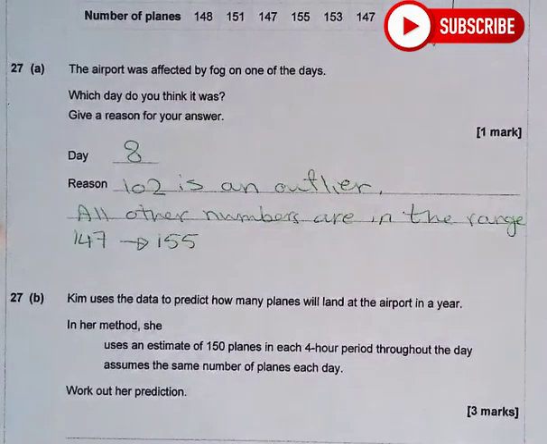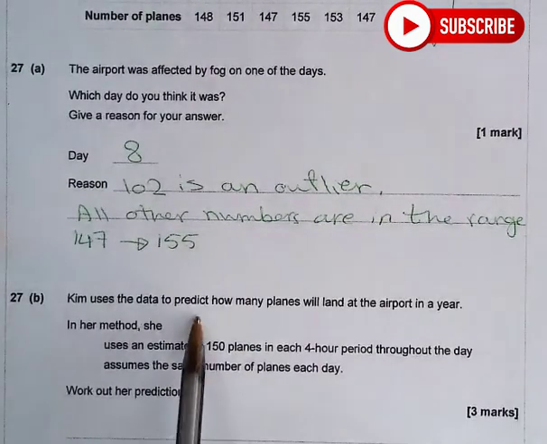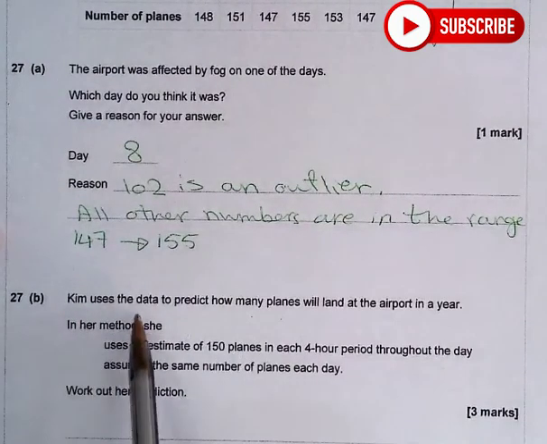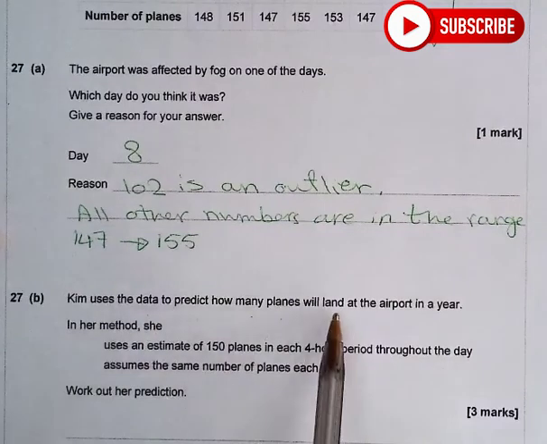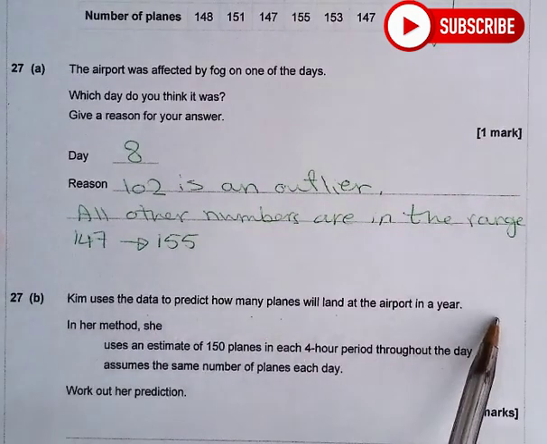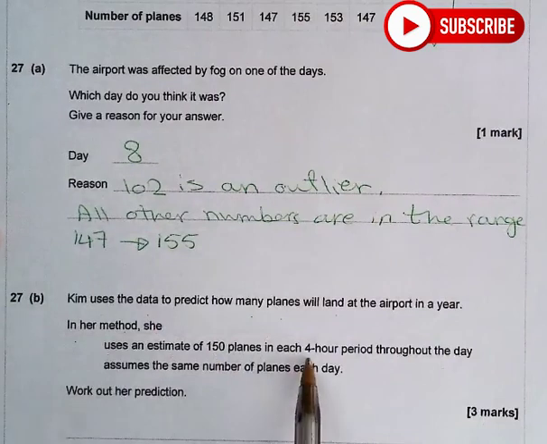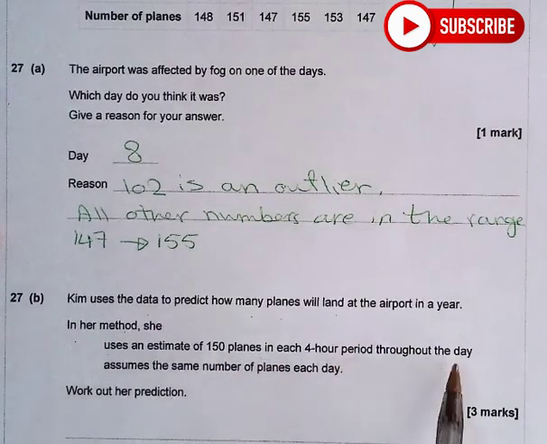Now in the second question, Kim uses the data to predict how many planes will land in the airport in a year. In her method, she uses an estimate of 150 planes in each 4-hour period throughout the day. And we're going to assume the same number of planes each day. We need to work out the prediction.